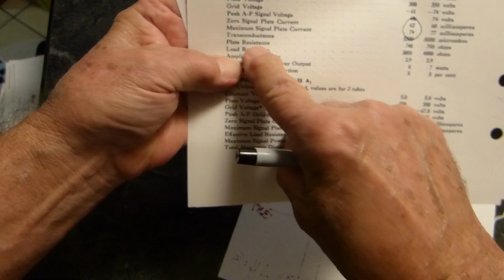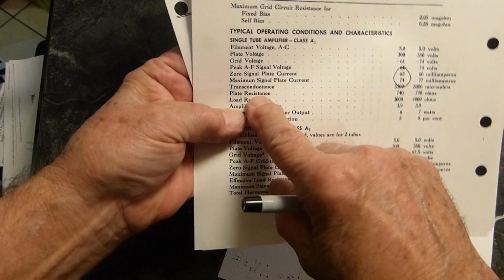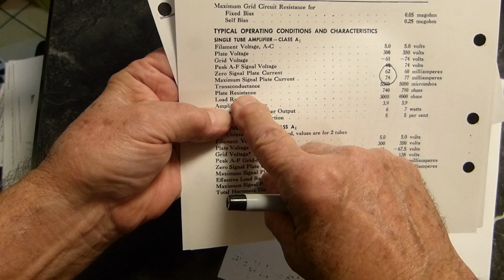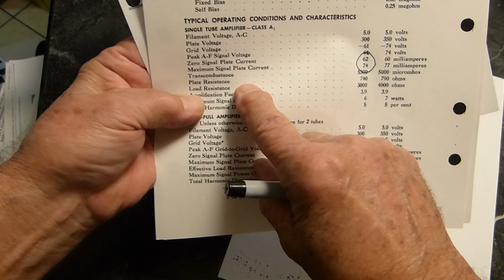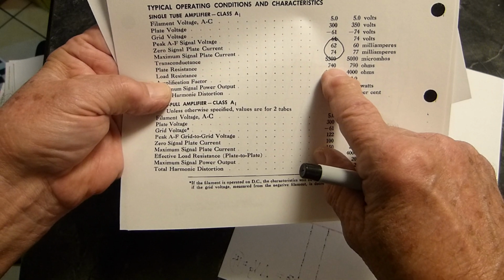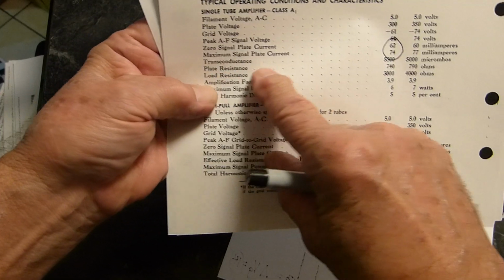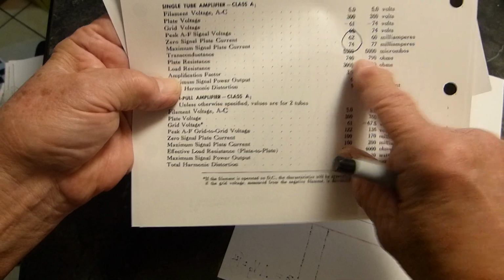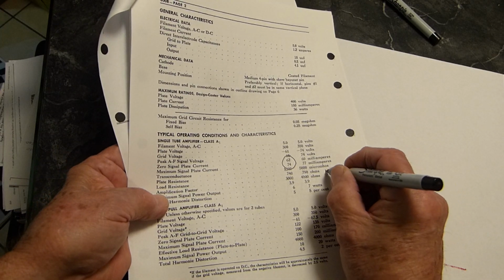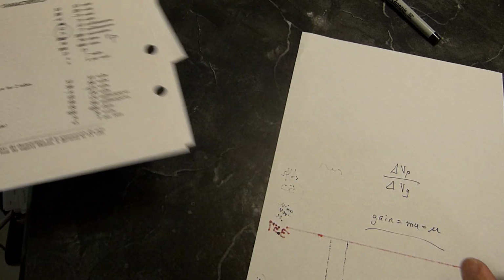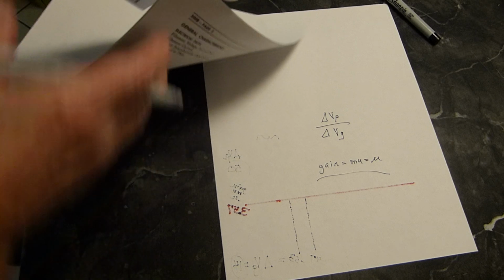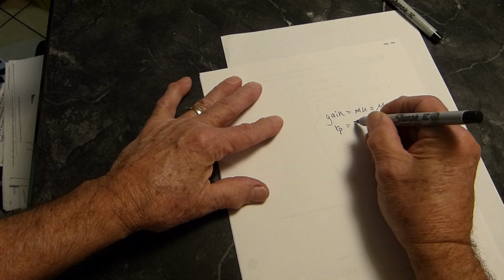This is not load resistance. This is not the resistance that you want to put as an output transformer. See, it's 740. See, plate resistance, 740, and it's usually listed as a little r and a p, resistance of the plate. So it is, what is it, 740. Let's see, where am I writing now? 740. RP equals 740.